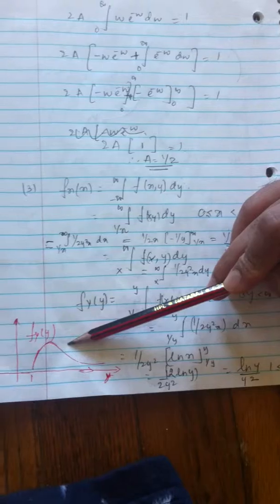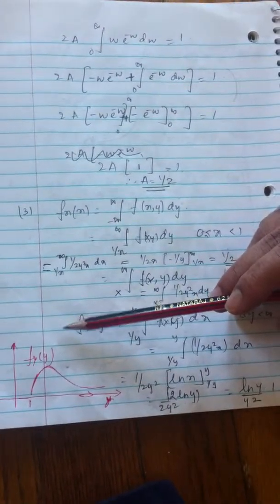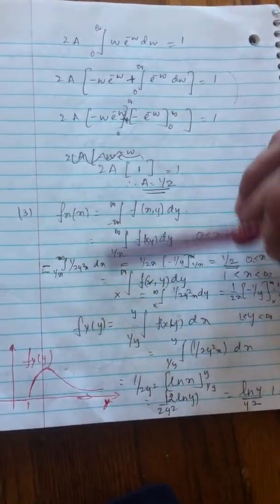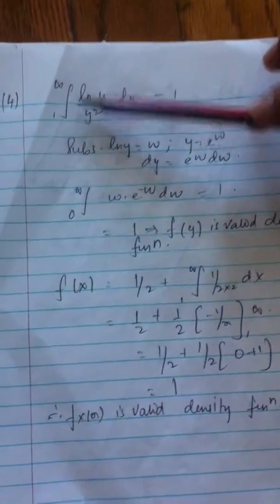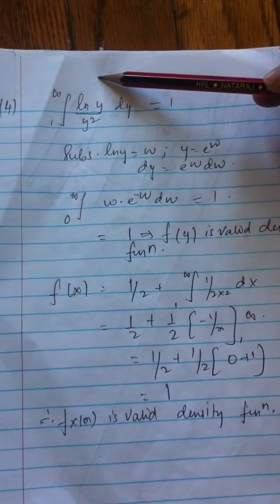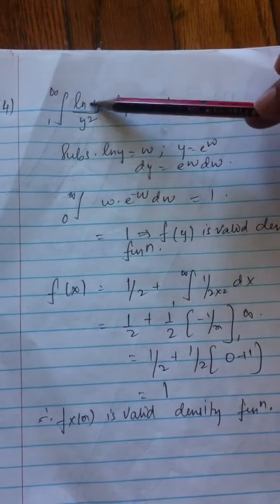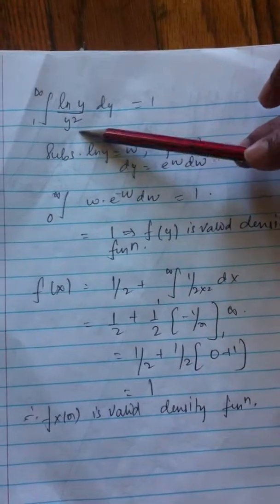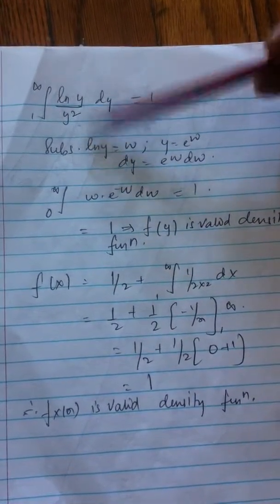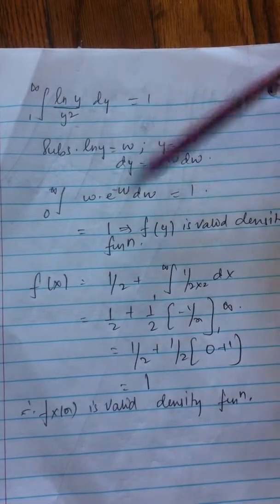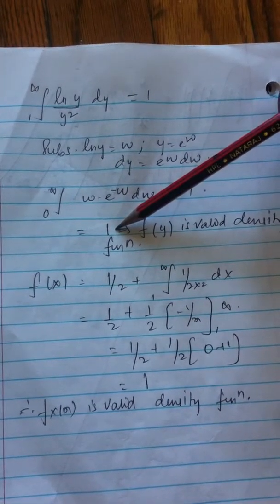Now for the fourth part we have to verify that these two given functions are valid density functions. For that we just have to show that the integration over the limits is equal to 1. Therefore for fy of y, as we have just calculated, we integrate it over the limits, and when we substitute the value, this is again a similar equation, and it is equal to 1.